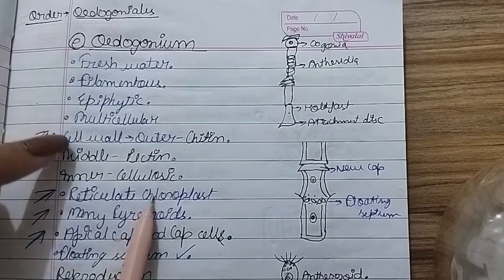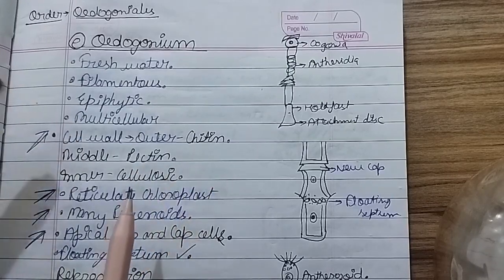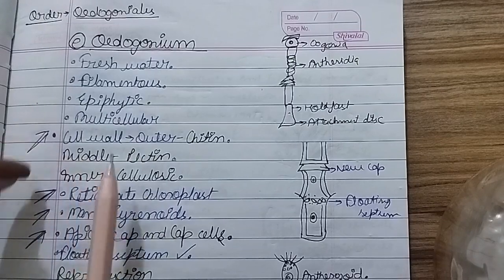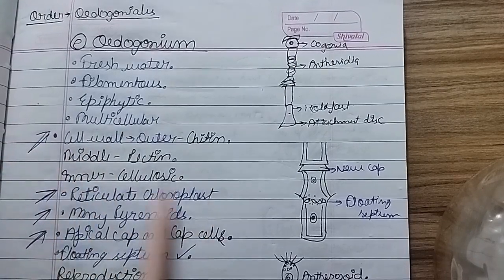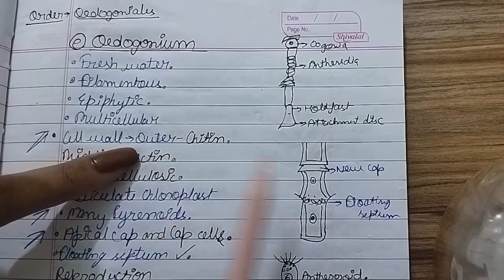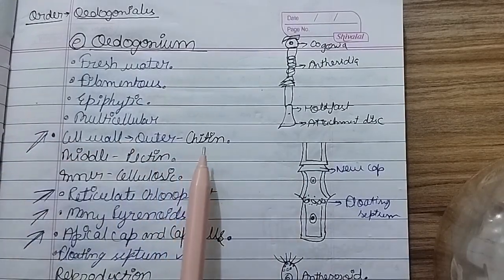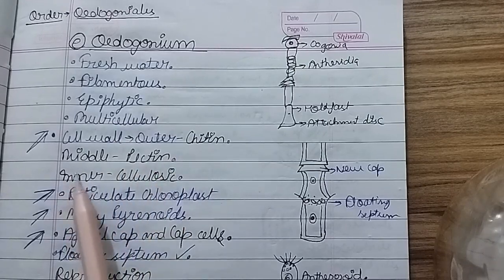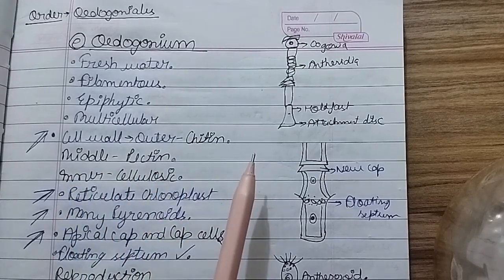Its cell wall is divided into three regions: outer region, middle region and inner region. Now this is very important to remember. The outer cell wall is made up of chitin, the middle cell wall is made up of pectin, and the inner one is cellulosic in nature.